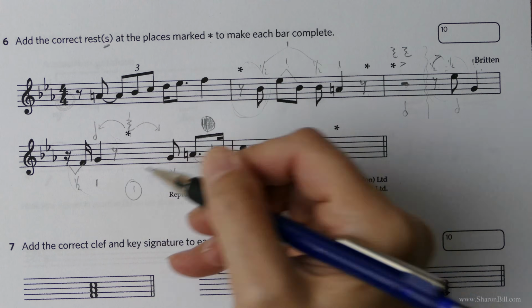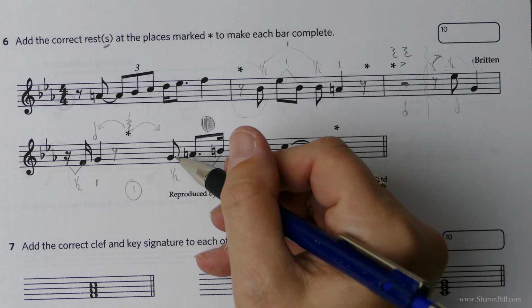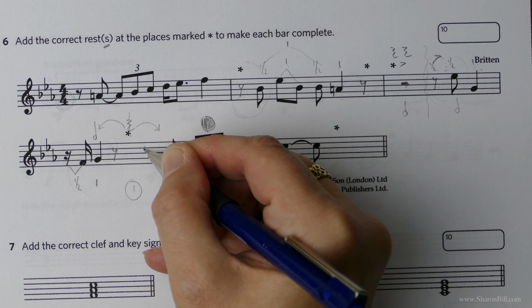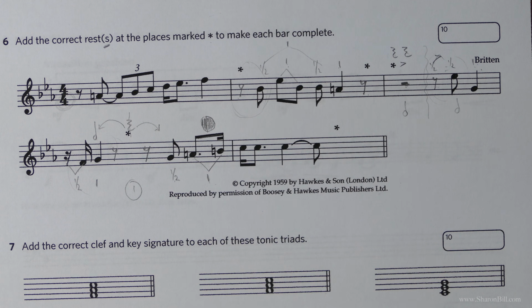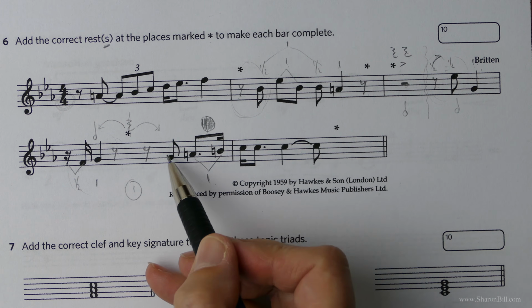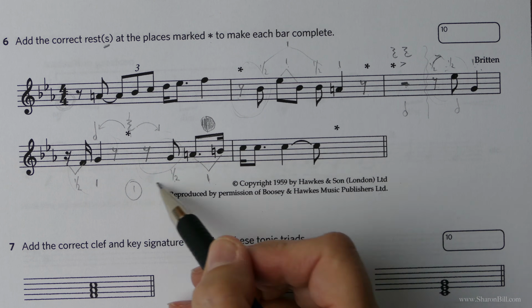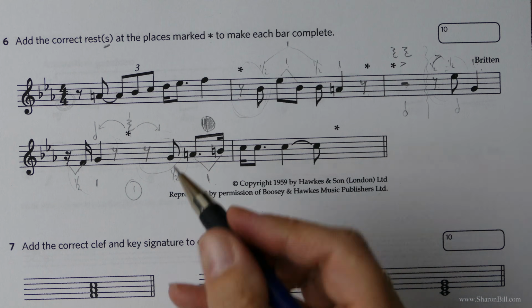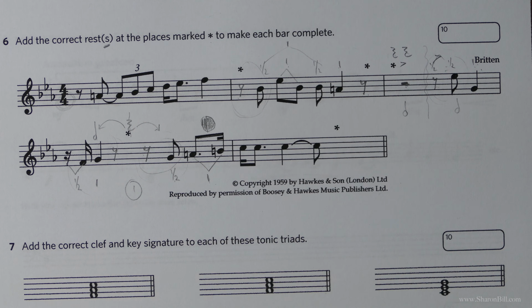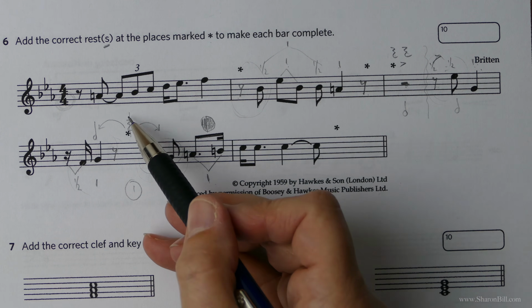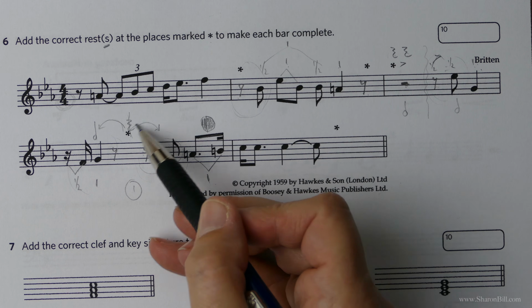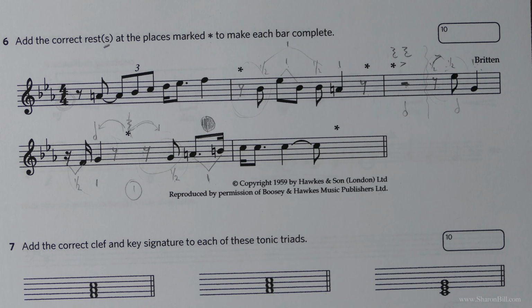There's half the bar, and then we've got one beat here, half a beat here, so we need to add another half a beat rest. So we can see that we've completed each half of the bar, and in fact each full beat, with a rest. So there we go. So just be careful that you need to divide that rest into 2 half beats.